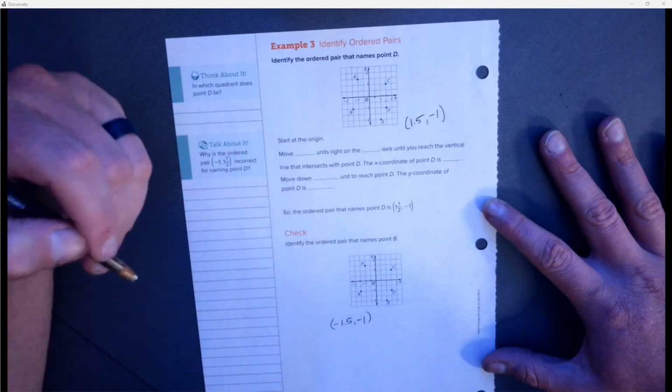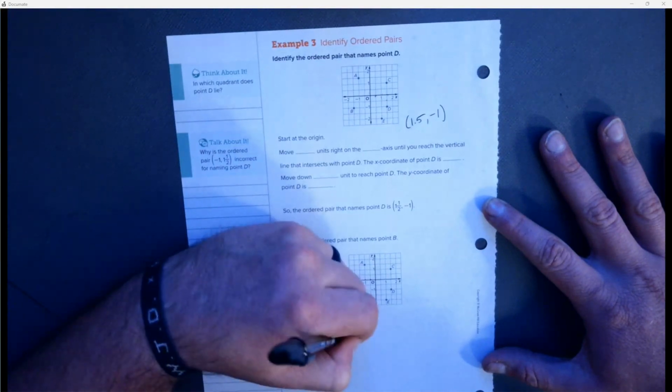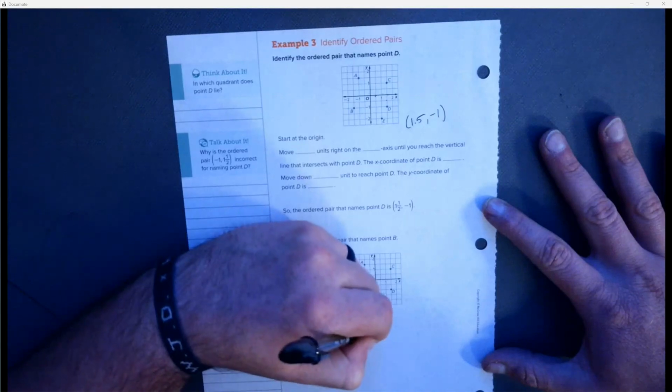We can write it as a decimal, (-1.5, -1), or as a fraction, (-3/2, -1). Either way is correct. Now let's learn to identify points on a coordinate plane. You can identify a point graphed on the coordinate plane using the x and y coordinates. The x coordinate indicates how far left or right to move from the origin. The y coordinate indicates how far up or down to move from the origin.